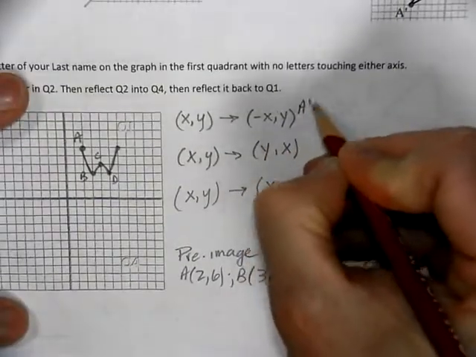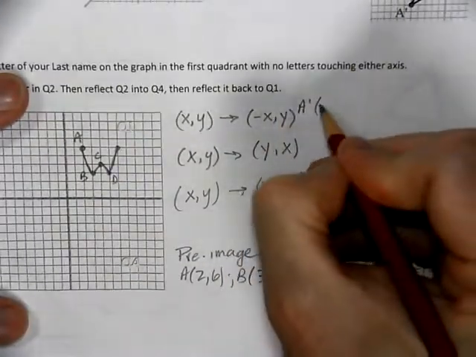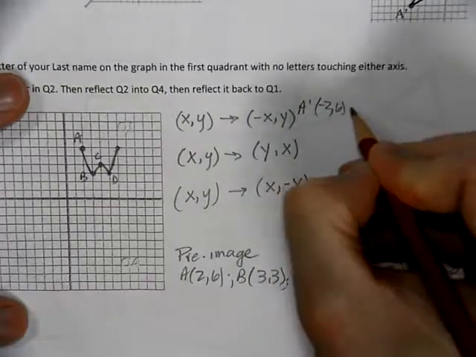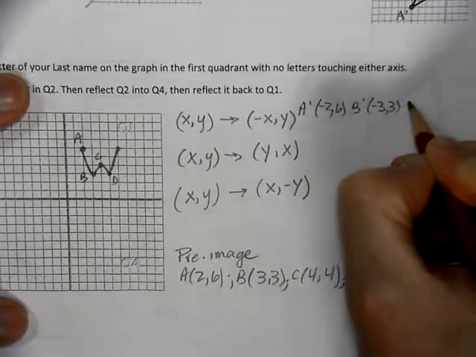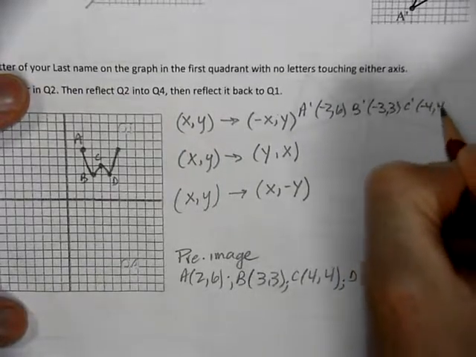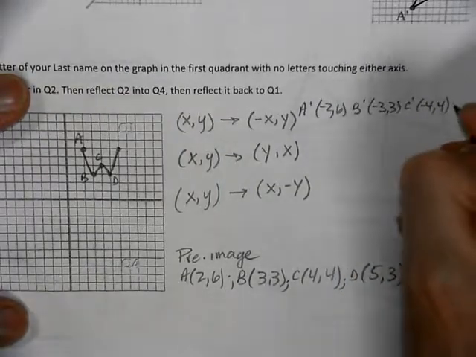So we're going to do A prime, and we're going to put a negative in front of each of the x-coordinates.